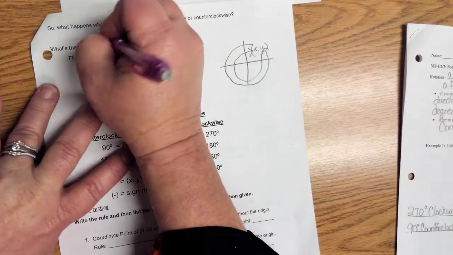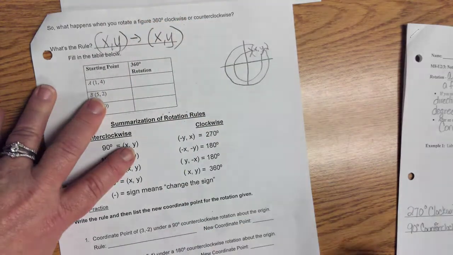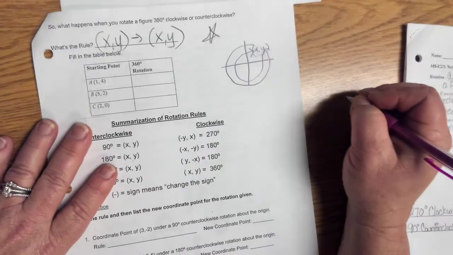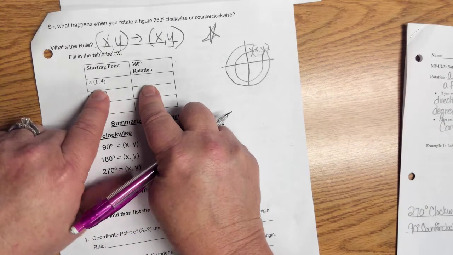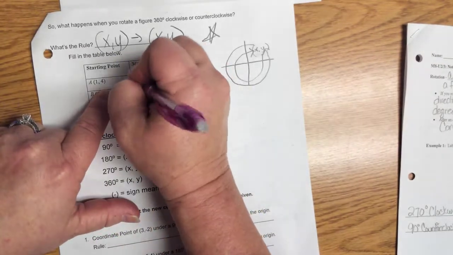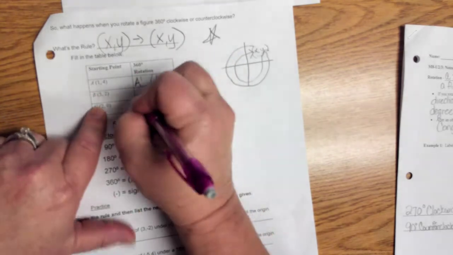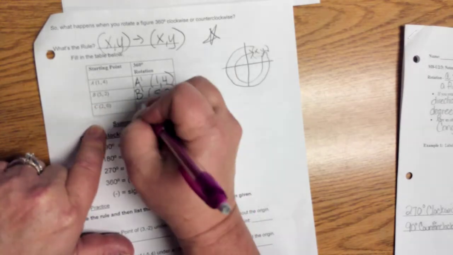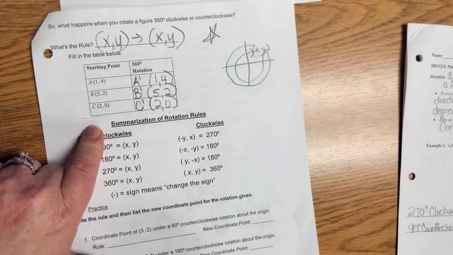So, what's the rule for every x and y pair? They stay x and y. They stay the same. And I'm going to put a little asterisk there because that's a test question. I'll tell you right now. So what happens here? My A is at 1 and 4. What's my A prime at? 1 and 4. B prime is at 5 and 2. C prime is at 2 and 0. They remain the same.